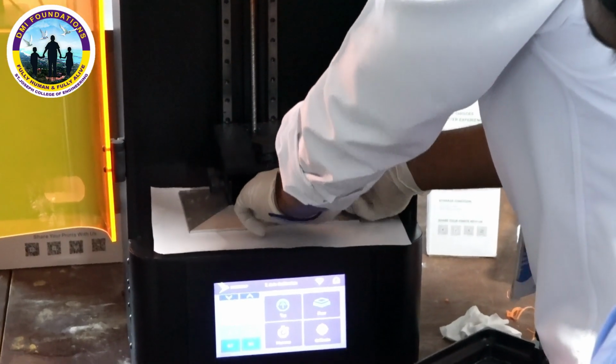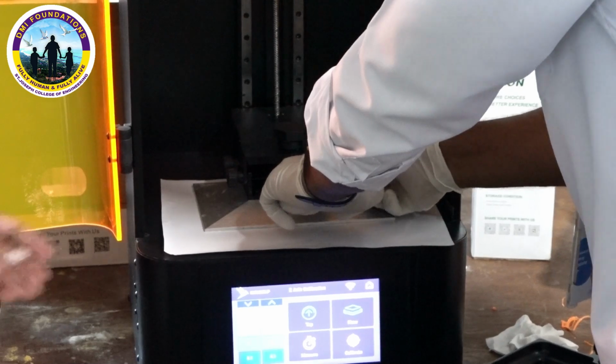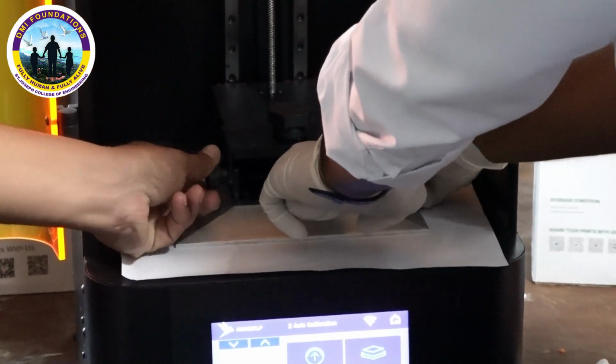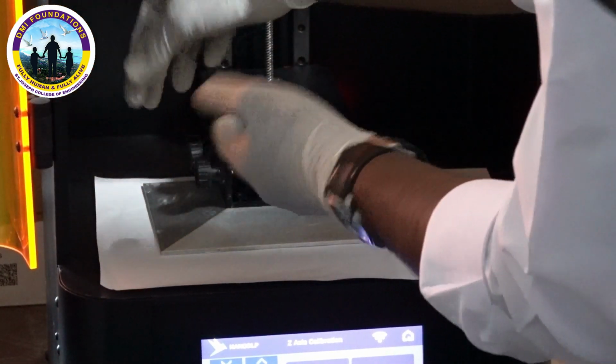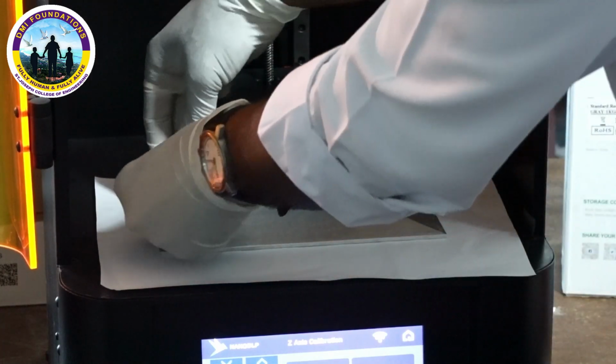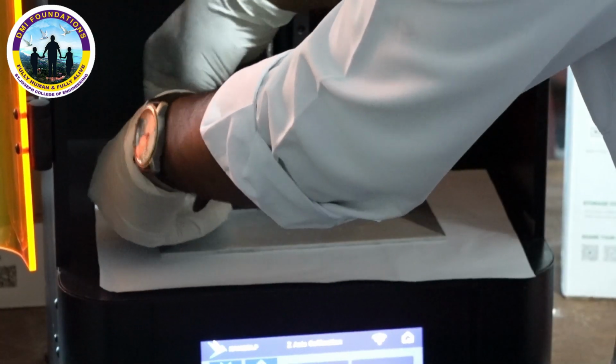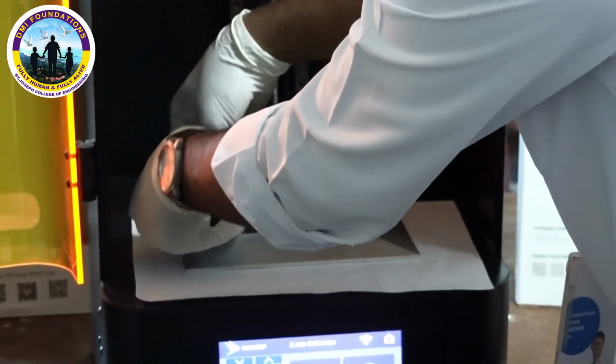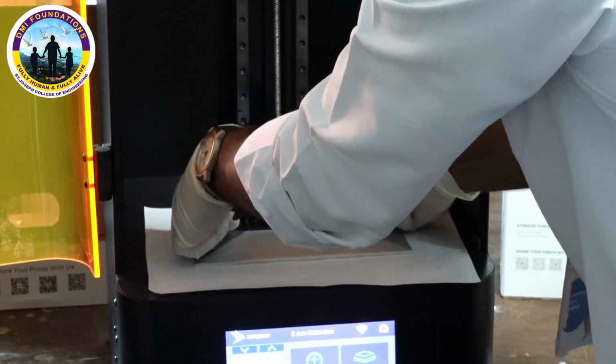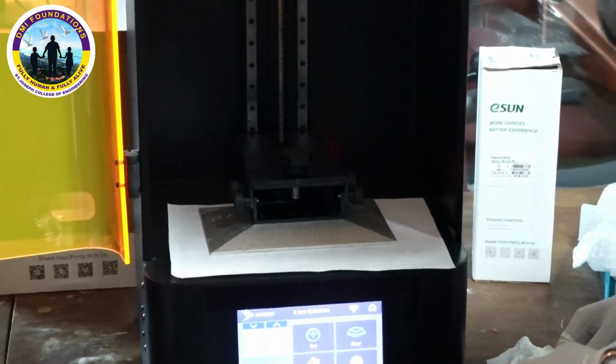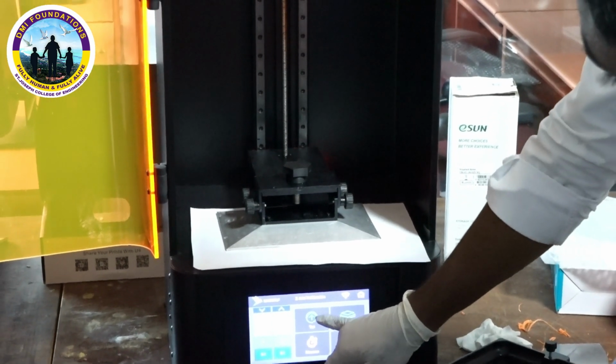Now you can type. Don't touch because the resin will be there. That's why I. So if you gloves, we purchased 10 gloves, 13 gloves. So now we can go to top.